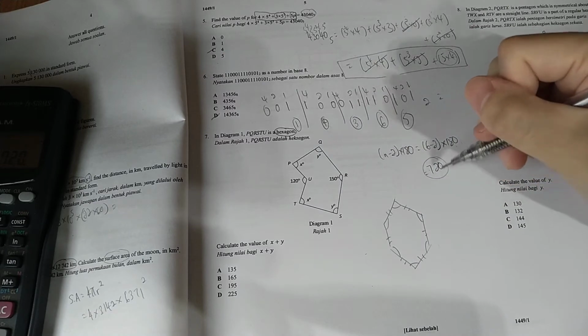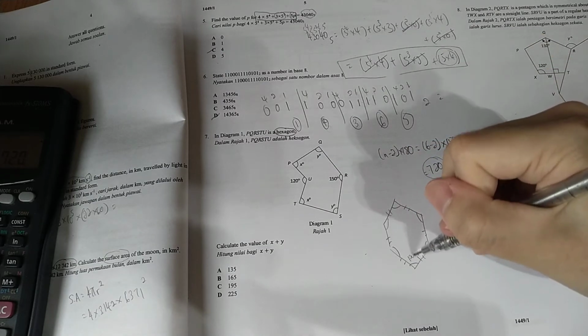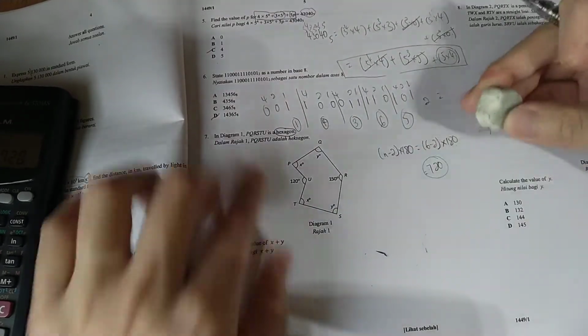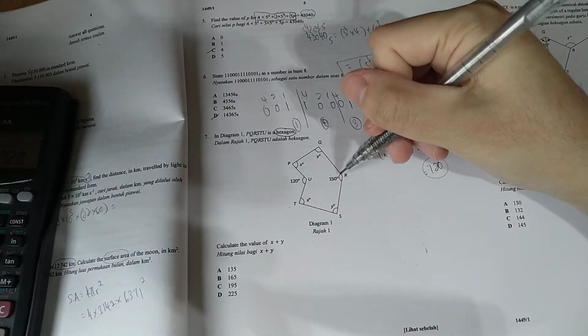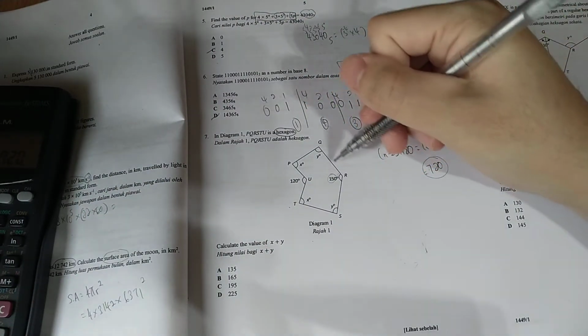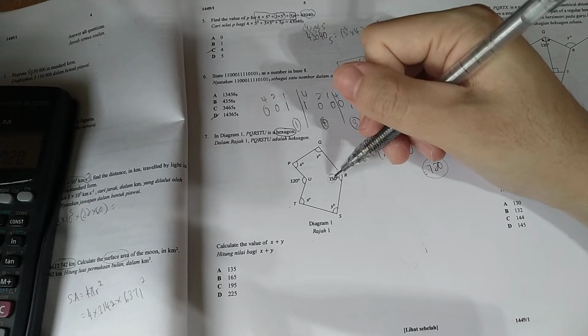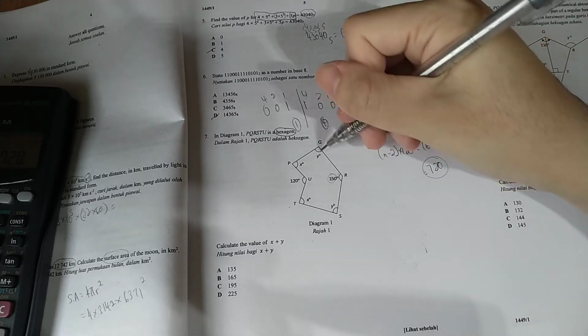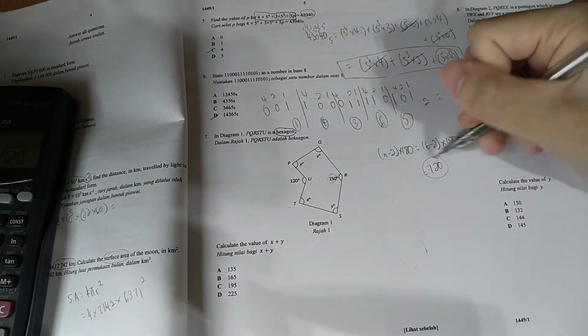So you can take 720, divide by 6, and it will be 120, 120, 120, 120. But you cannot do this for this question because they didn't mention that it's a regular hexagon. And it's not regular, because you already know the angle here is 150. If it's regular, it should be 120. So this is not a regular hexagon. But still, the total sum of all these angles added together will still be 720.